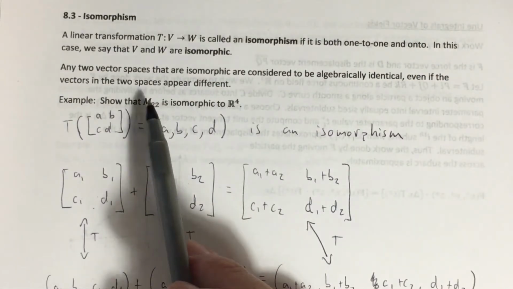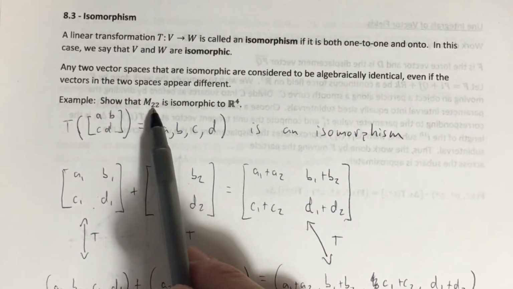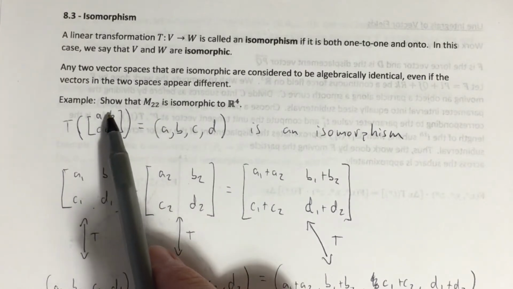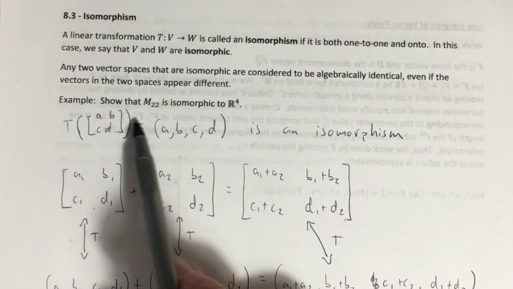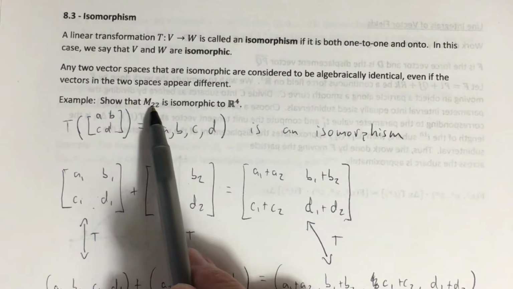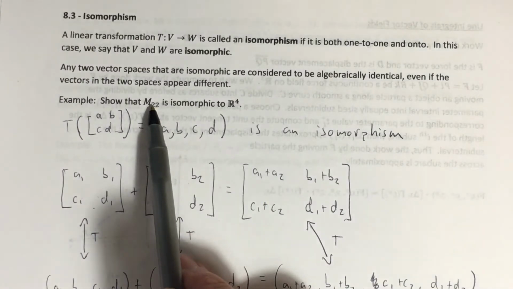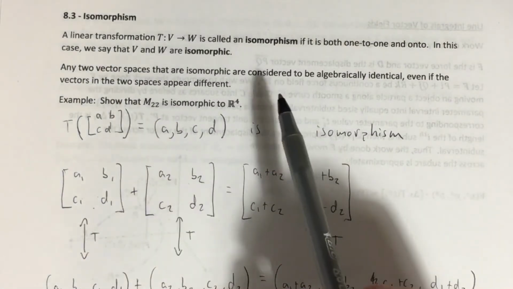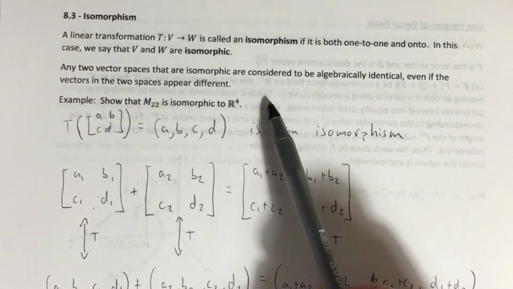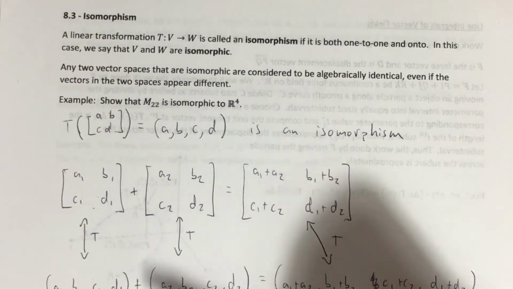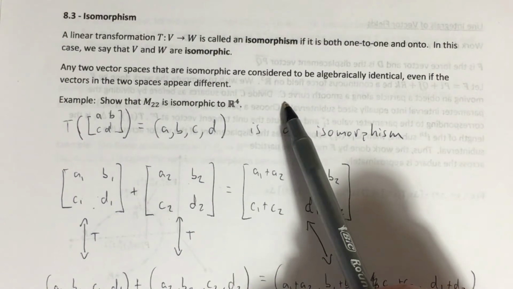M22 is a four-dimensional space. A basis for this would be the standard basis for M22, which we know has four vectors in it. So this has dimension 4. But you know what else has dimension 4? The polynomial vector space P3. We know that that has dimension 4, and this theorem would say that P3 is also isomorphic to R4.